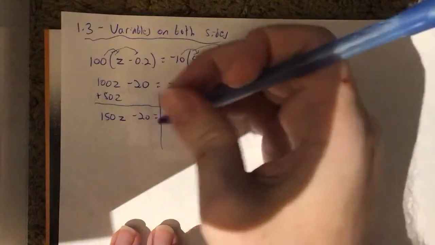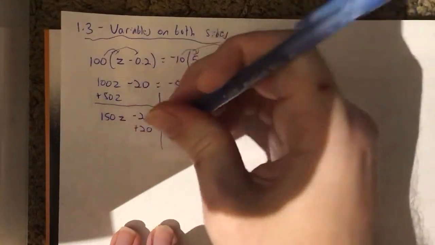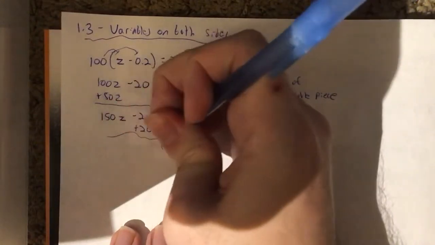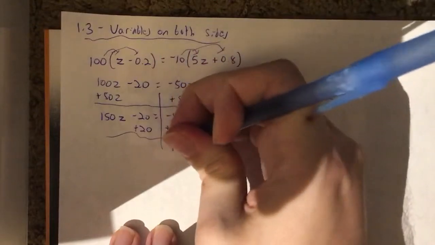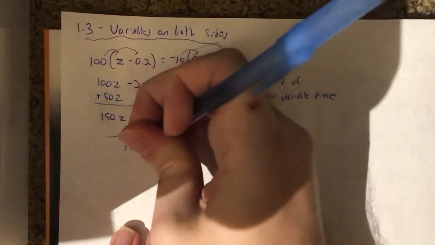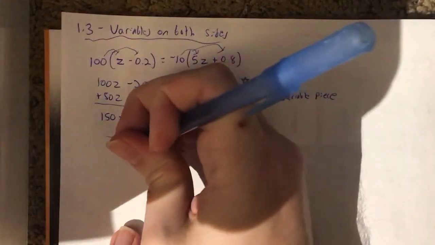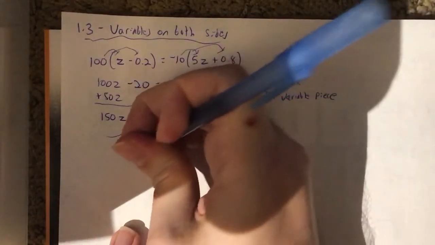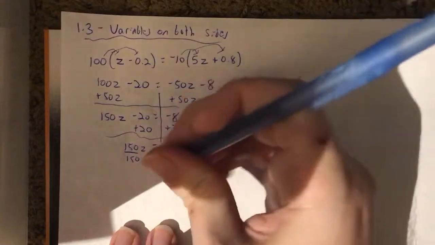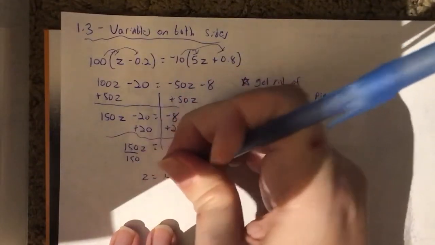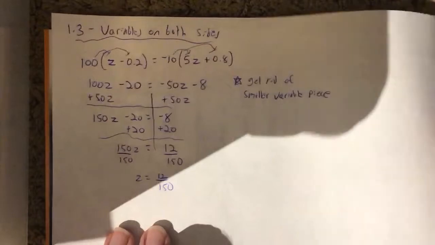Now this is just a basic two-step equation. Solve for z, add 20 to each side. Negative 8 plus 20 is 12. So now 150z equals 12. Divide by 150, and you get z equals 12 over 150.